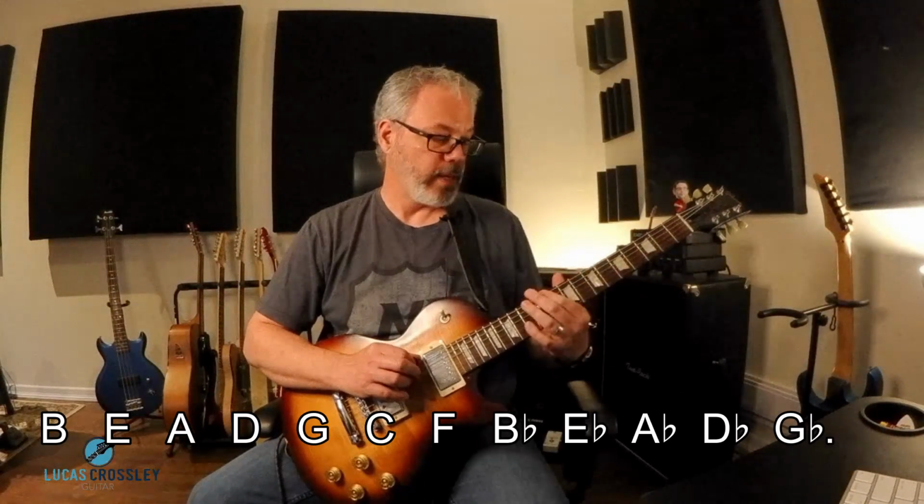Let me give you an example. We will apply this technique to each of the 6 strings, but we're going to start on the E string with our note B, E, A, D, G, C, F. B flat, E flat, A flat, D flat, and G flat.